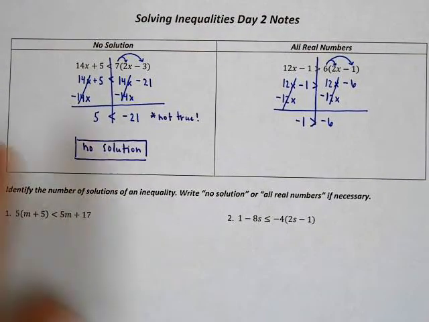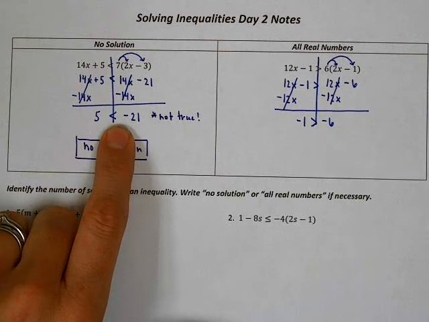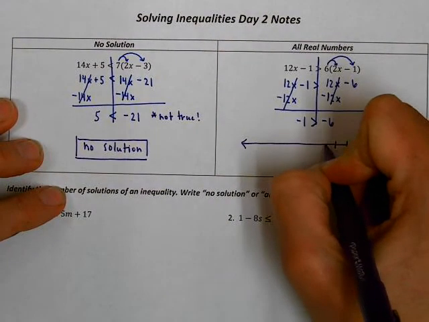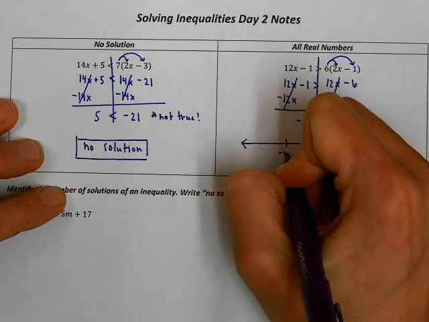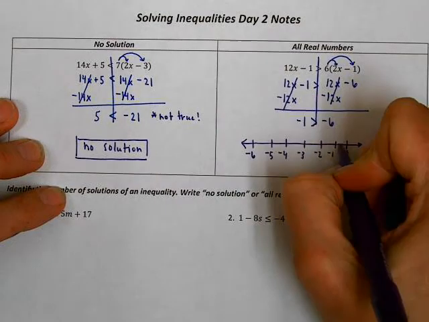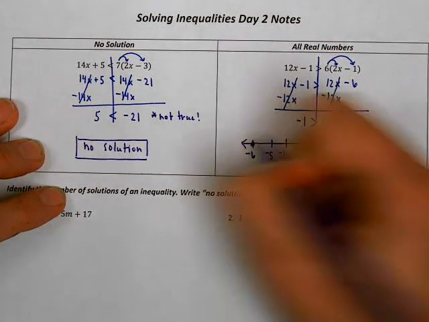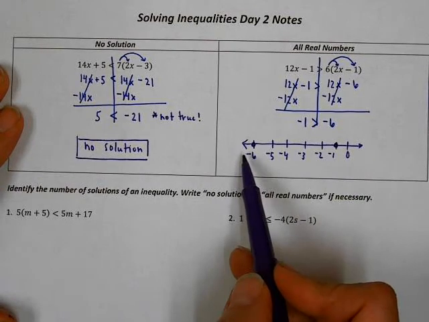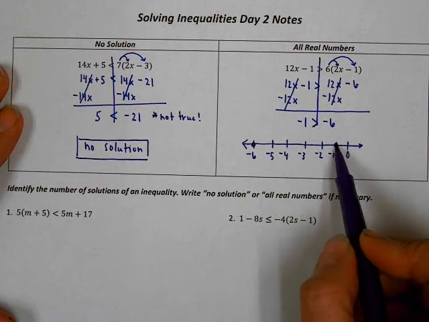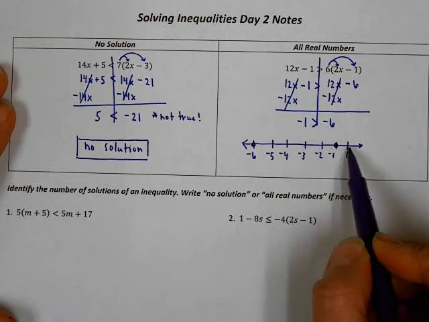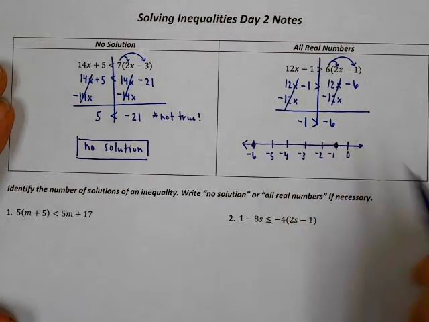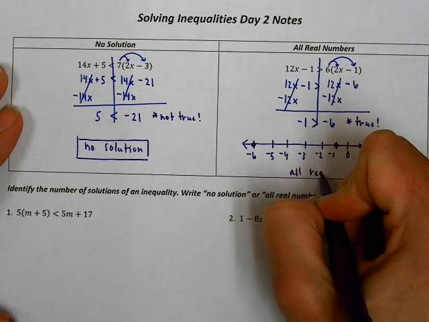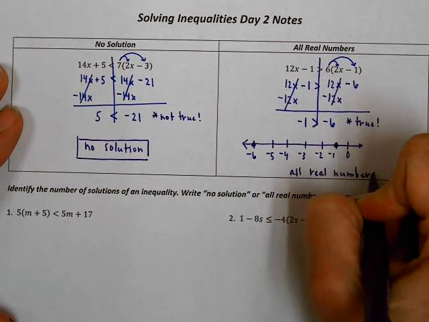Now, it's probably trickier to compare. Before it was very easy comparing a positive to a negative, but sometimes people have trouble comparing two negative numbers. So if it helps, you can always think about the number line. I'm going to sketch one really quick. I'm comparing negative 1, which is here, to negative 6. In general, on a number line, numbers that are furthest to the right are bigger than numbers that are far to the left. You can also think of it as numbers that are closer to 0. If I'm talking about negative numbers, the numbers that are closest to zero are the biggest. So in this case, negative 1 is greater than negative 6. This is true, so we would say that all real numbers are solutions. We just write all real numbers to indicate that.